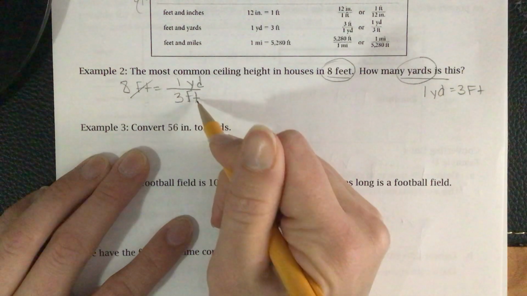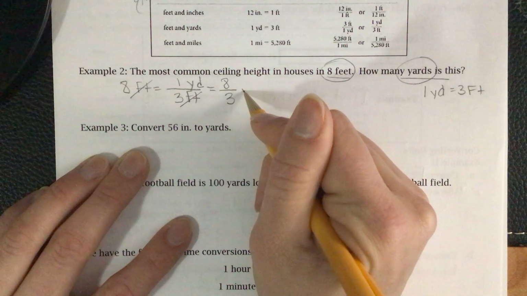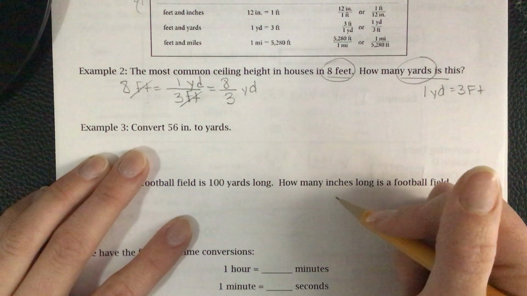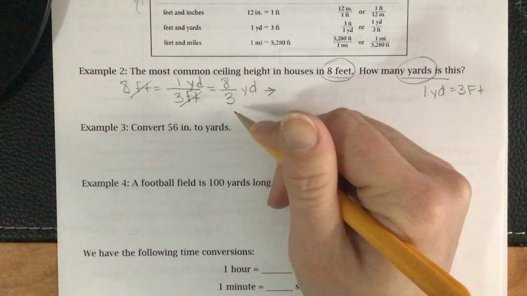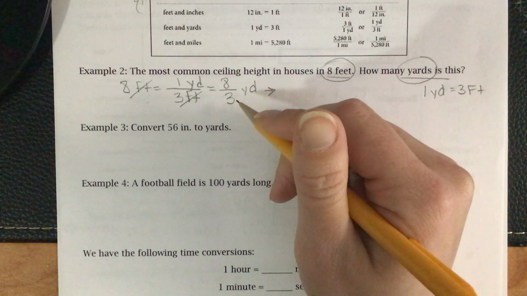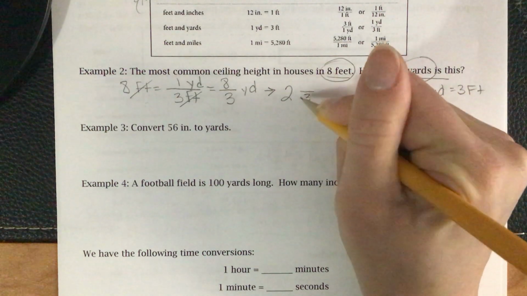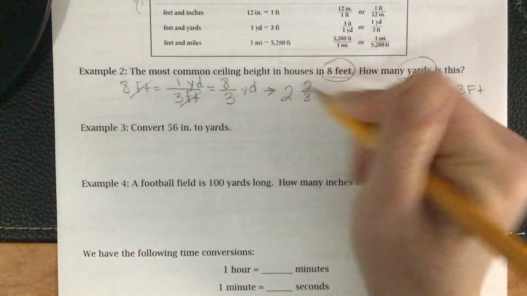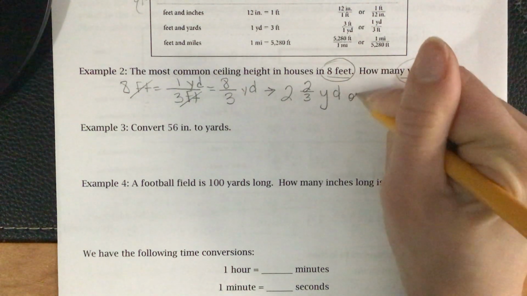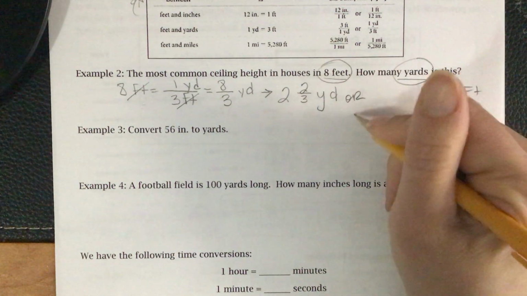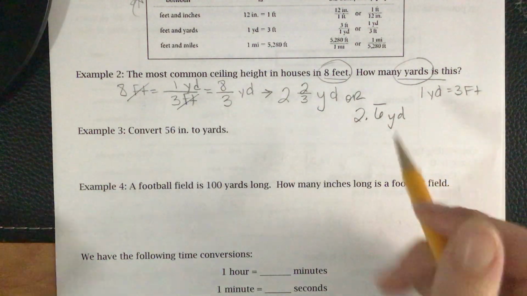I'm going to cancel out my feet, and I'm going to multiply across. So 8 over 3 yards. Now I know that that's not complete because I can simplify 8/3. I can simplify 8/3 to 2 2/3 because 3 times 2 is 6 plus 2 is 8. So 2 2/3 yards is an acceptable answer, or you could put it as a decimal and say 2.6 repeating yards. Both of these are acceptable answers.